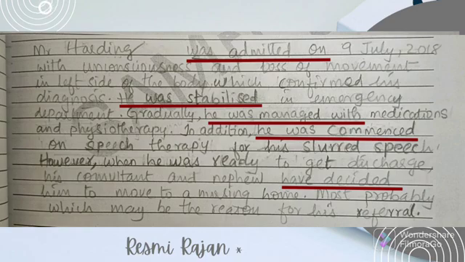However, when he was ready to get discharged, his consultant and nephew decided to move him to a nursing home, most probably, which may be the reason for his referral. So you can see that it is easy. If you fix it in your mind, it will be easy, but it is tricky. You can start with the subject, he or she, not with the verb. If you start with he or she, the sentences will automatically come.